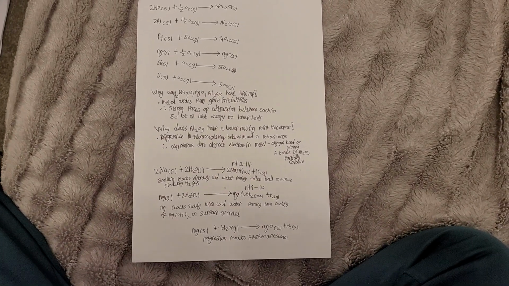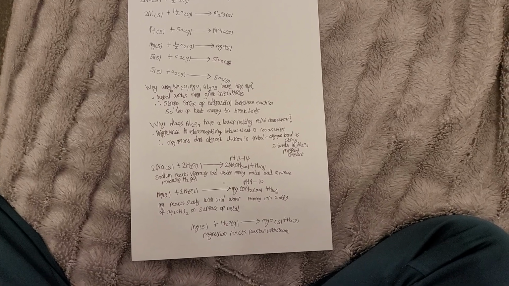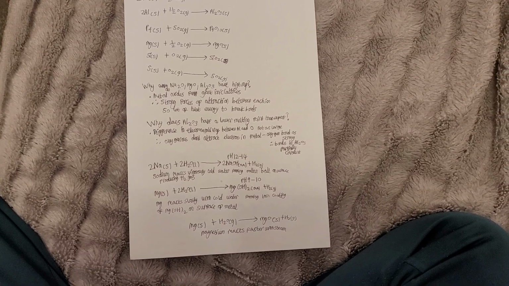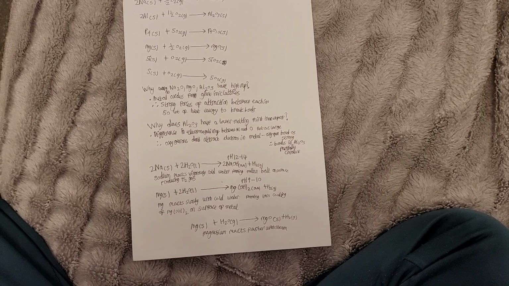2Na solid plus 2H2O liquid form 2NaOH aqueous plus H2 gaseous, pH 12 to 14 for the sodium hydroxide. Sodium reacts vigorously with cold water, forming a molten ball on the surface, producing H2 gas.